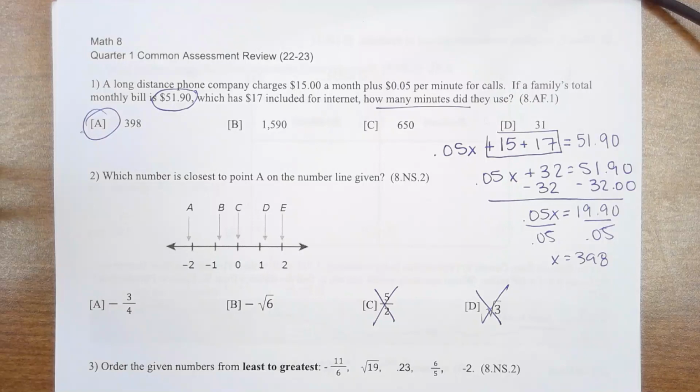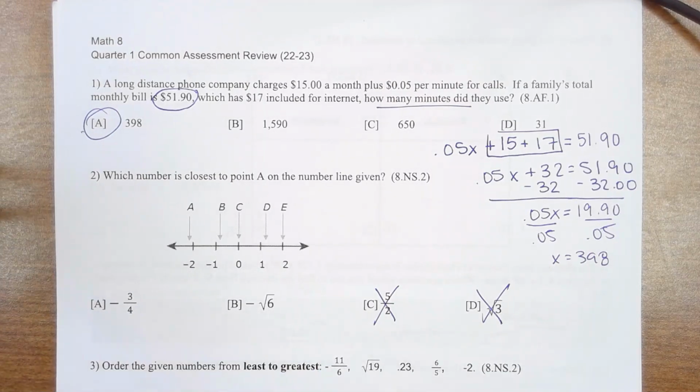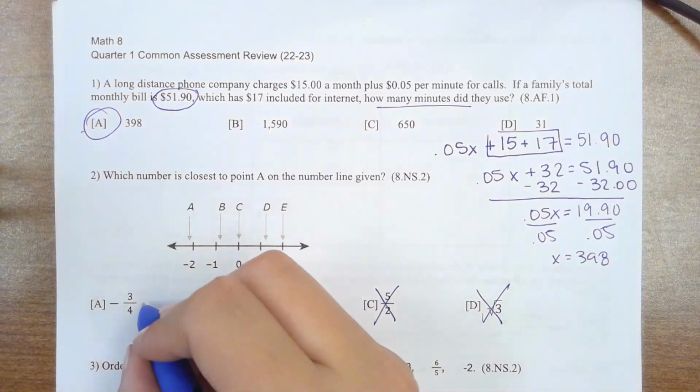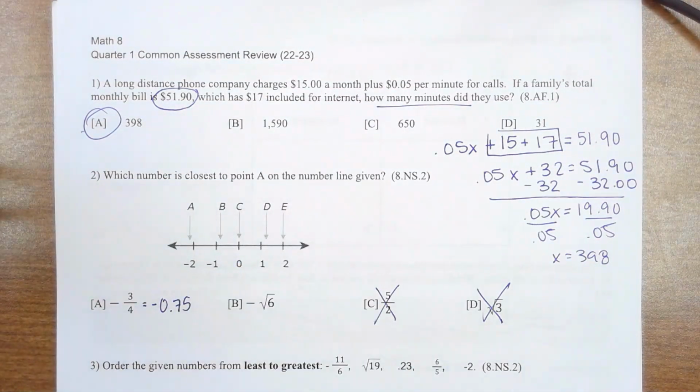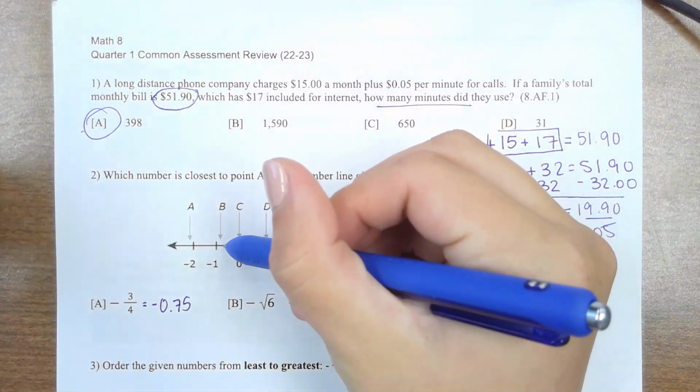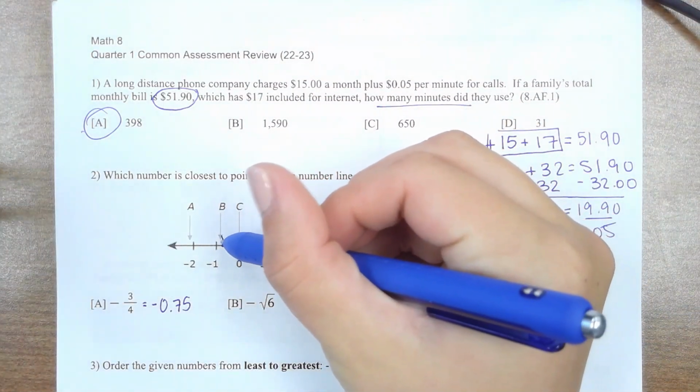So to figure out what negative 3/4 equals, to change it to a decimal, remember you just take numerator divided by denominator. So 3 divided by 4 gives you 0.75, and then just put that negative in front of it, so it would be negative 0.75. So if I were to plot that, it would be somewhere around where B is at.